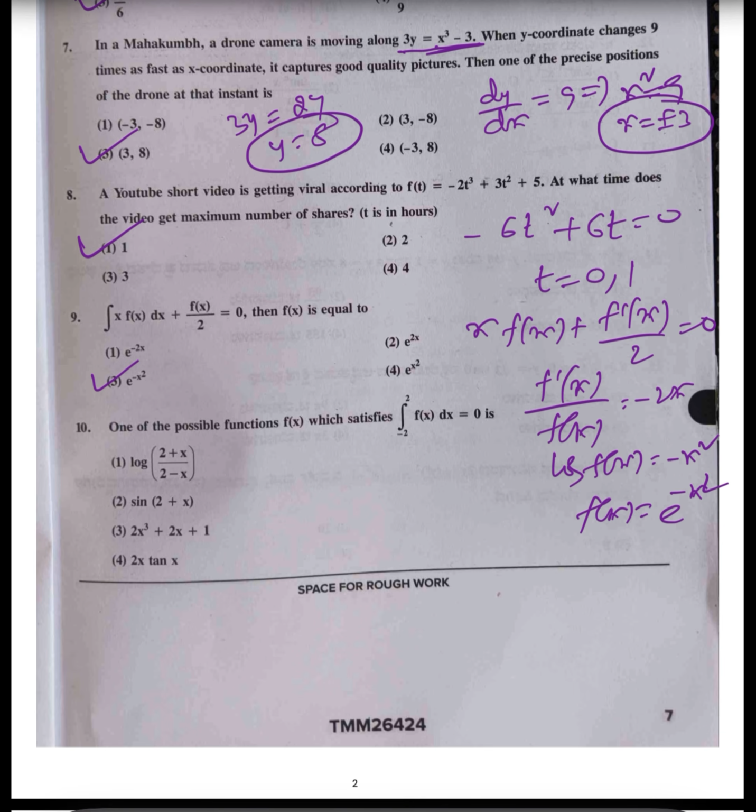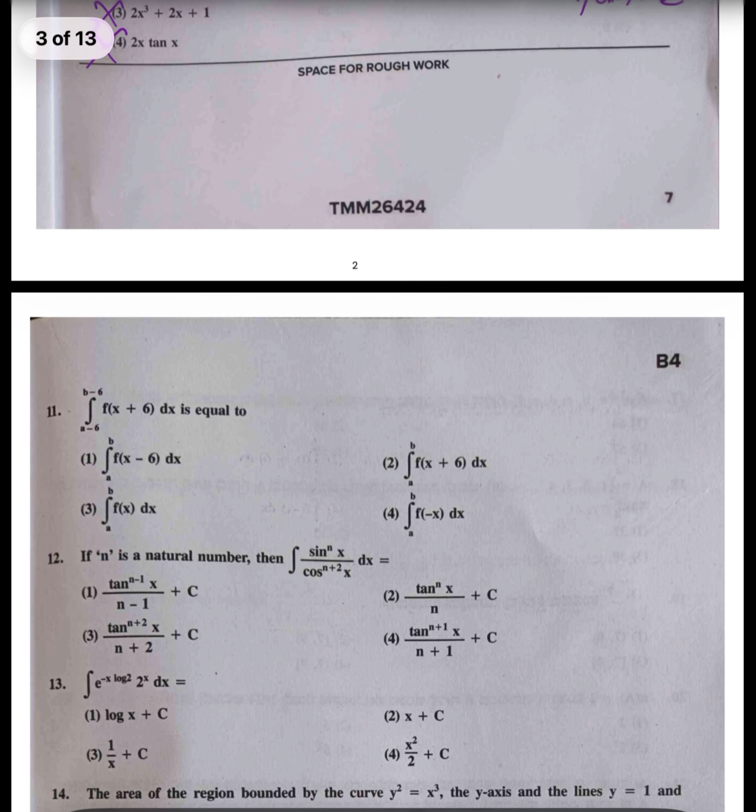Now one of the possible functions, integral of f of x from minus 2 to 2 equal to 0, which means what, f of x should be odd function, so that this is not odd function, this is not odd function, this is not an odd function, so the first option is an odd function, right?